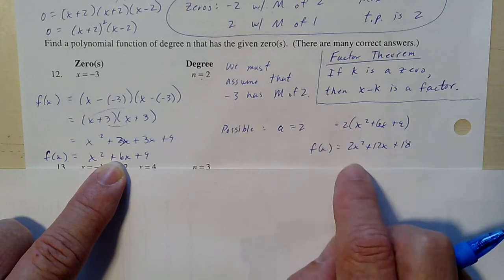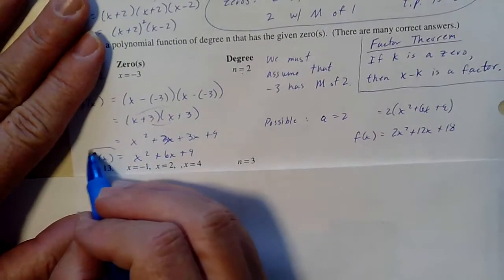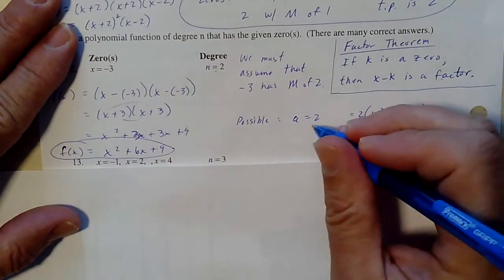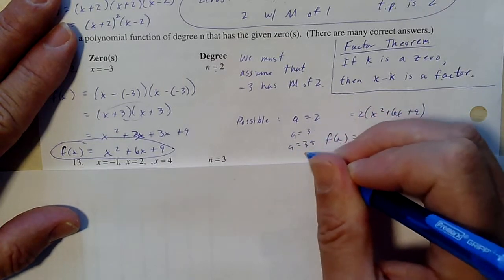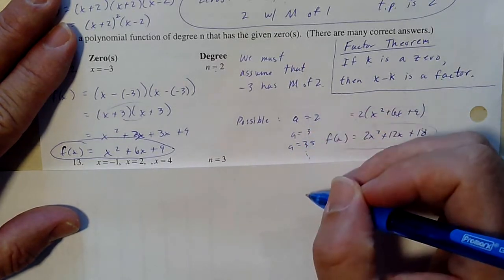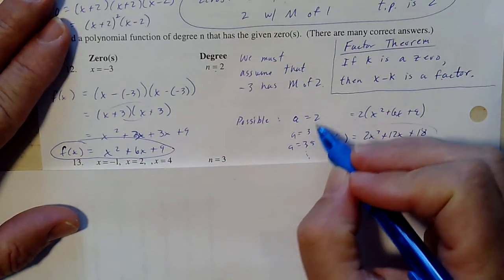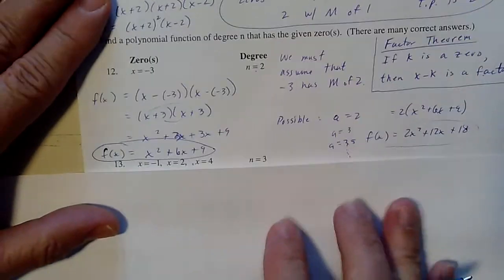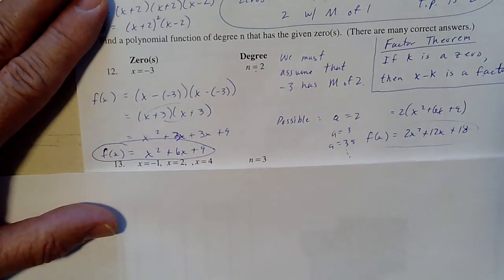And we don't have to. All I'm trying to show you is that there's a lot of possibilities. So this is a correct answer, and this is a correct answer. And if you chose an a value of 3, or 3.5, and so on, the possibilities are endless. You don't have to do this step. I'm just addressing the fact that there are many correct answers. Most of you will just stop with an a value of 1. I would too. I don't blame you, and just make that your answer.